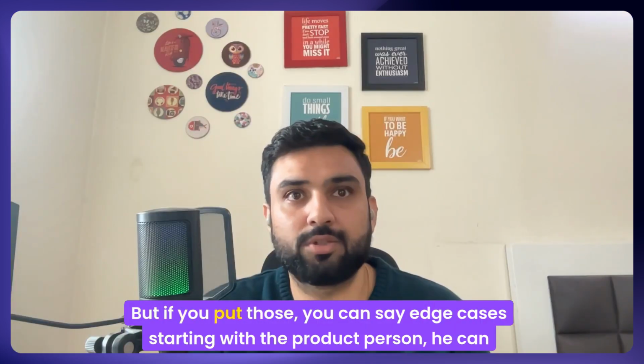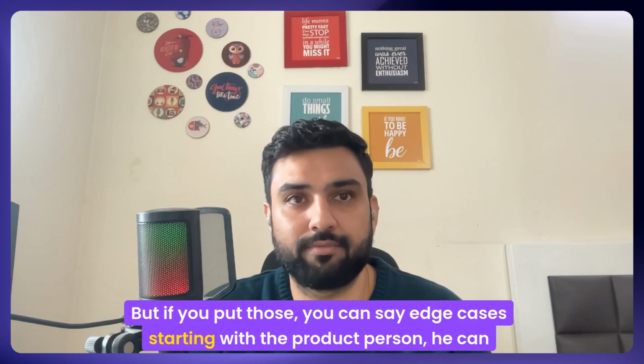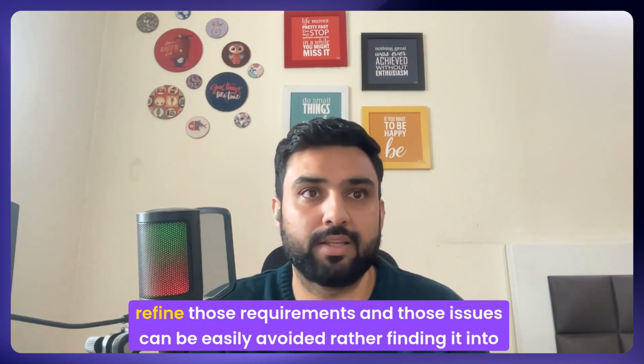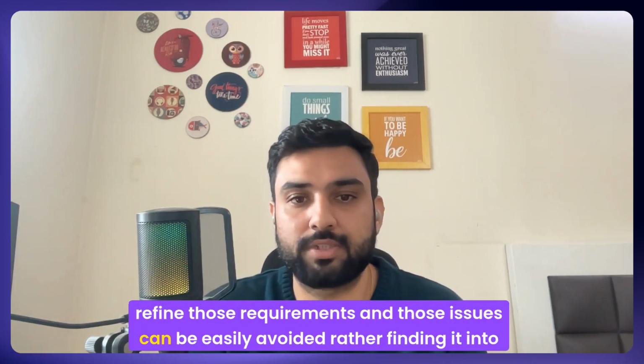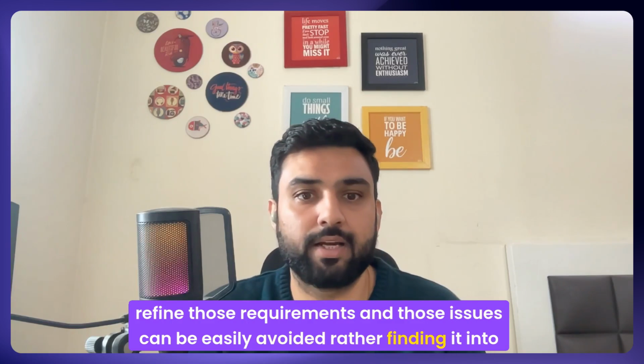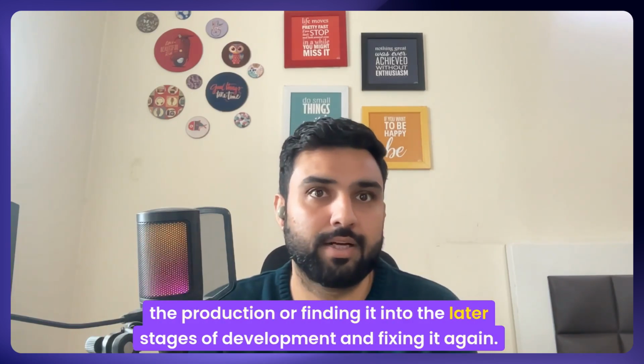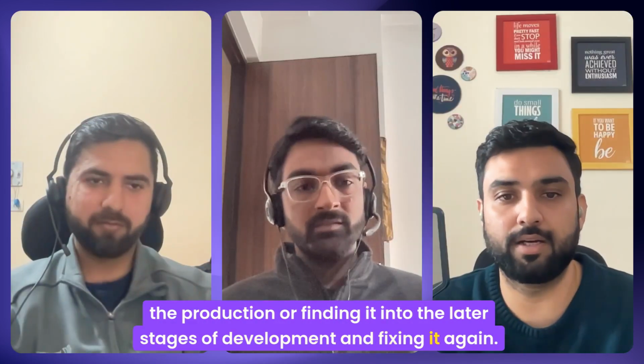But if you put those edge cases in, starting with the product person, they can refine those requirements and those issues can be easily avoided, rather than finding them in production or in the later stages of development and fixing it again.